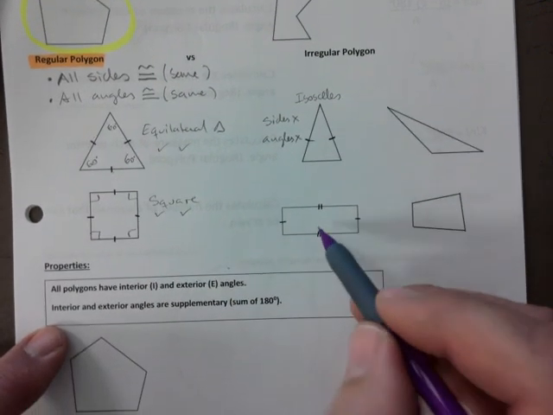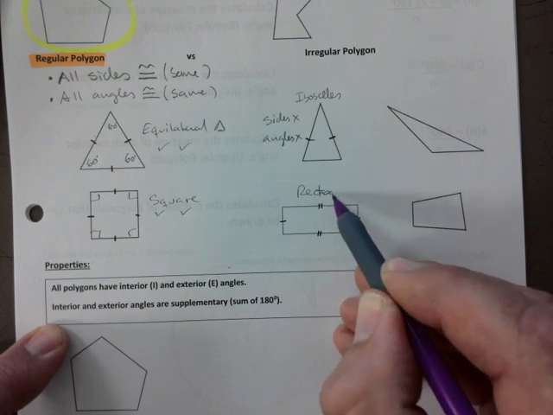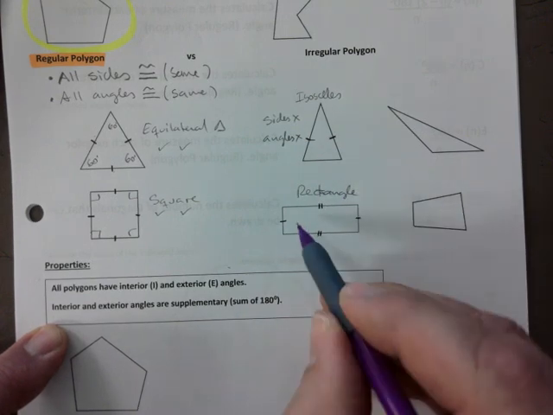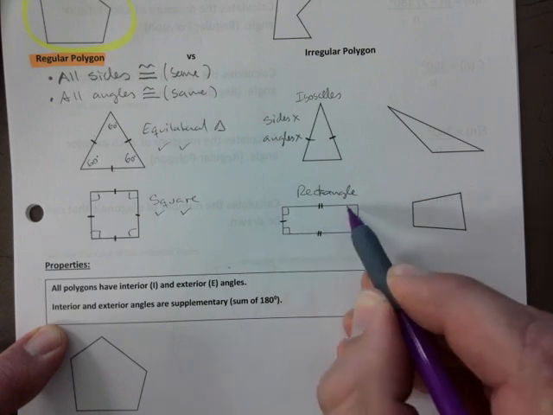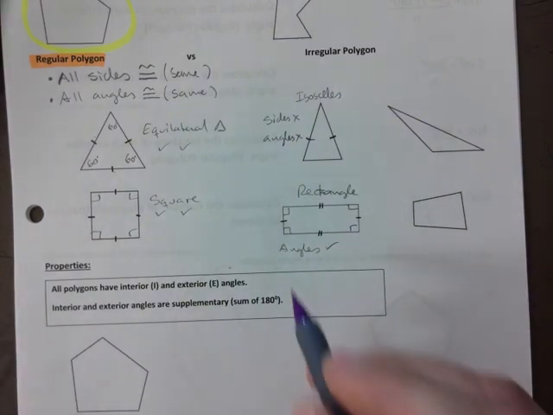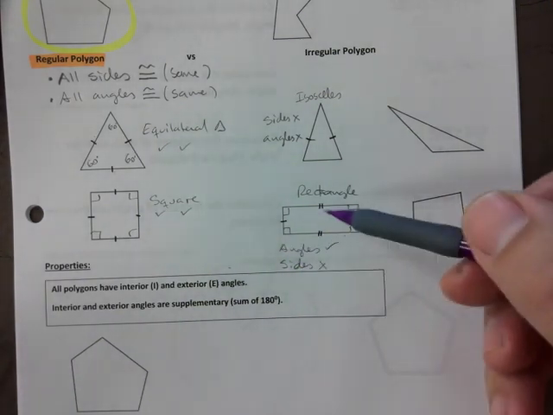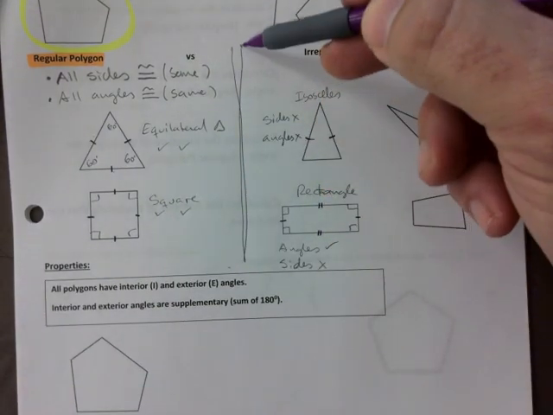I want to talk about a rectangle. Rectangle. I got this. All 4 angles are 90, correct? Angles, check. Hey, this might be regular. We're in the race for regular. But sides, it fails, right? These two are the same, these two are the same, but not all 4 are the same. So it is in the irregular camp. So you have to make a line here. You're either on this side or you're on that side.